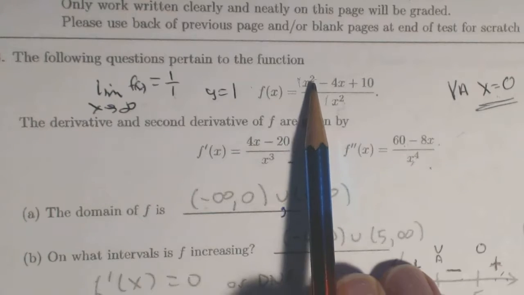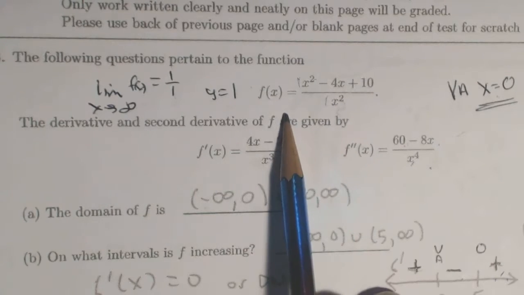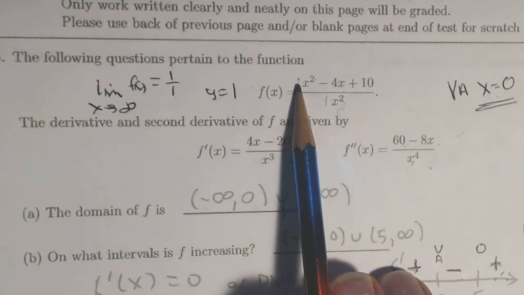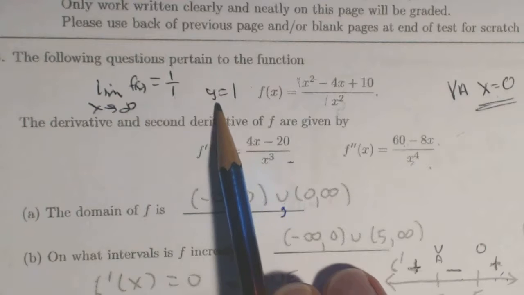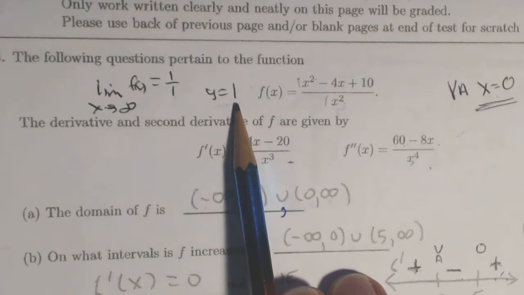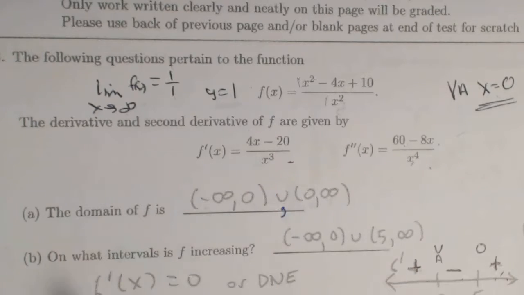We're going to use the fact that the degrees, 2, are equal in the numerator and denominator. That means we can use the leading coefficients, 1 over 1, to get our limit. And if the limit is 1, that means that your horizontal asymptote is y equals 1. So the two asymptotes are shown here, and that answer is part E on this page.